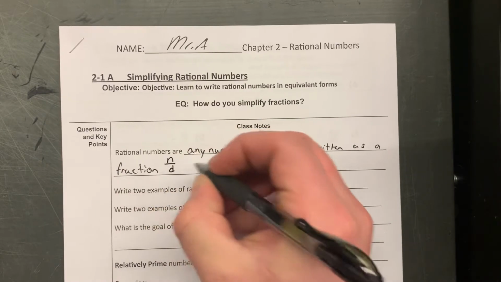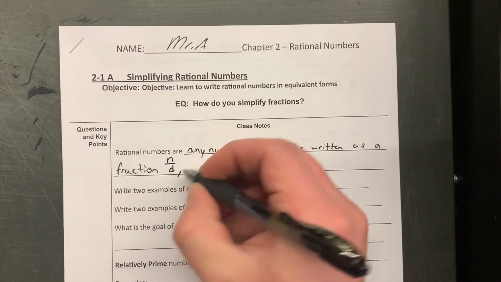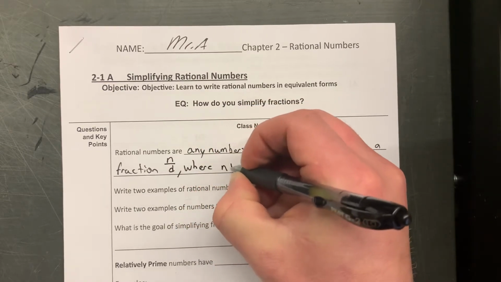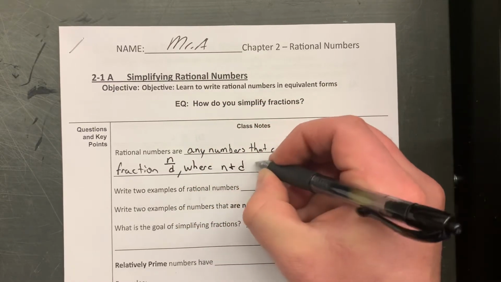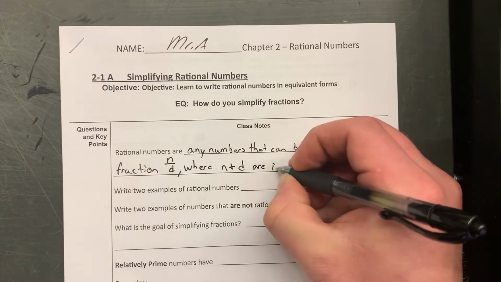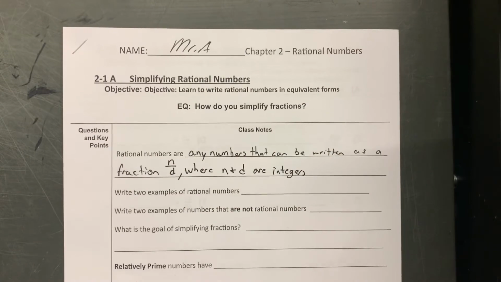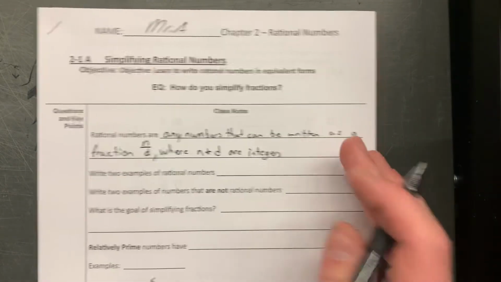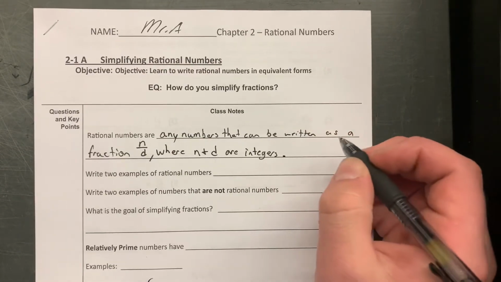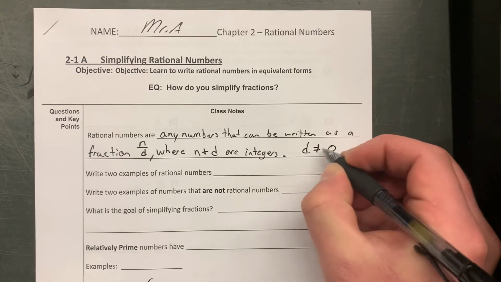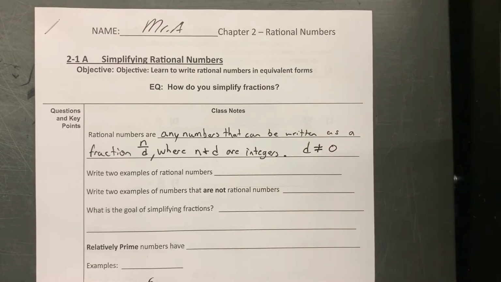Our n stands for numerator, our d stands for denominator. These need to be integers or whole numbers. They can be positive, they can be negative, they just need to be whole numbers, they can't be a decimal. We also need to make sure that our denominator cannot equal 0. So the denominator cannot be 0.